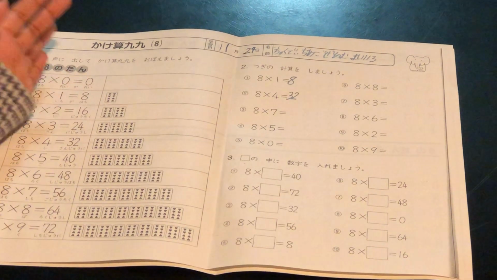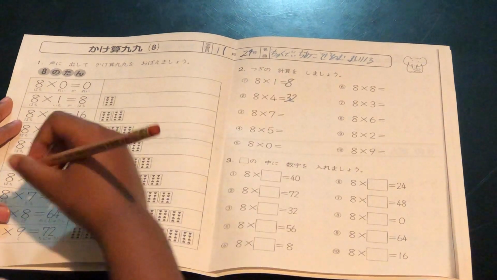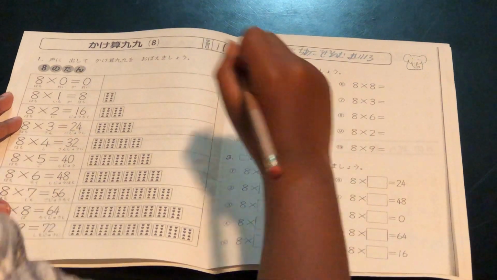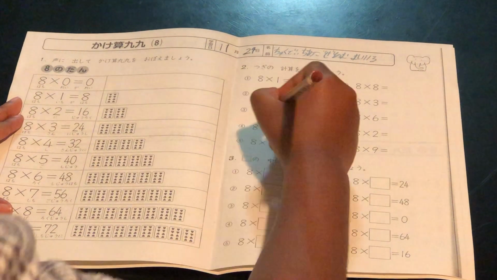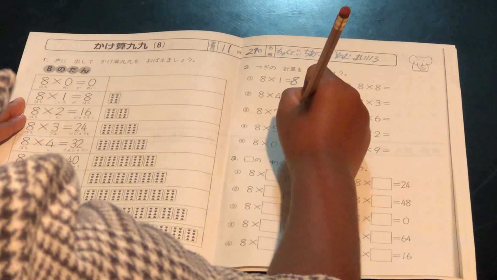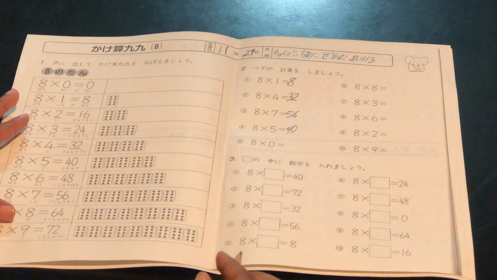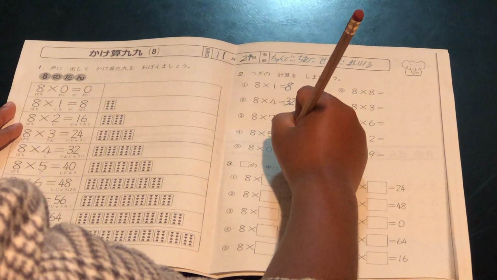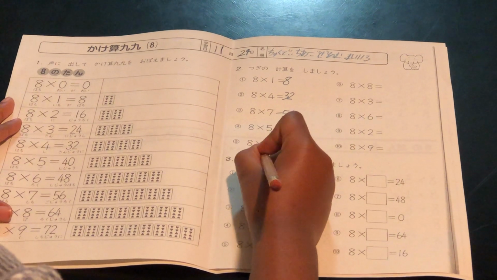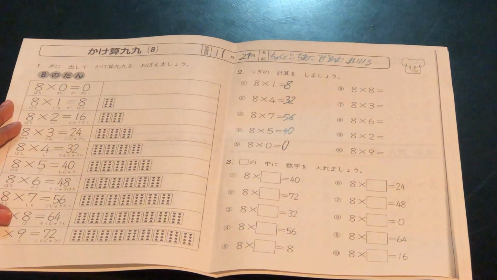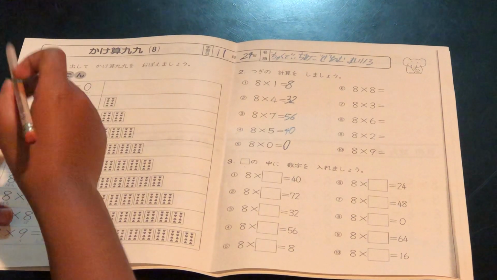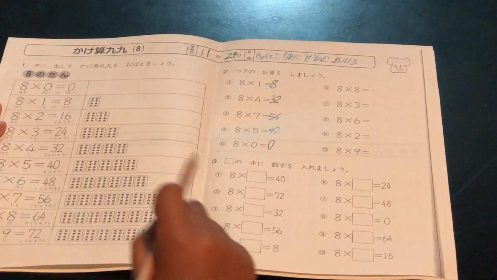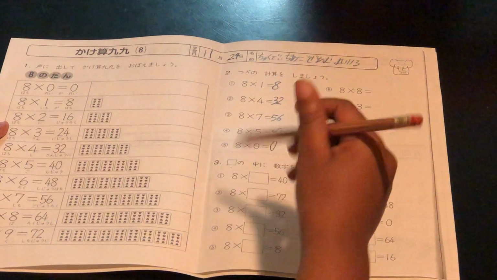Yup, 32. You got that one right. 8 times 7 is what? 56. 8 times 5 is 40. You got that one right. 8 times 0? Of course. You are definitely right. 0. Then 8 times 0 means 8 in no places. I told you before that 8 times 0 is 8 in no places, which in 0 is nothing.